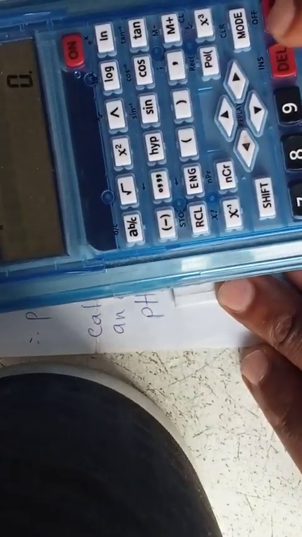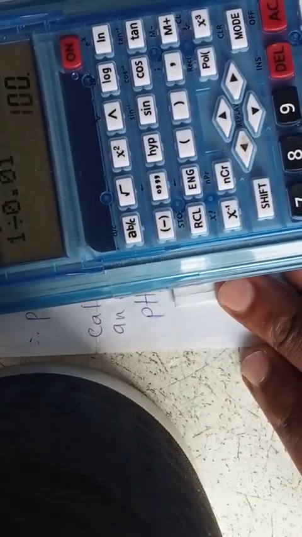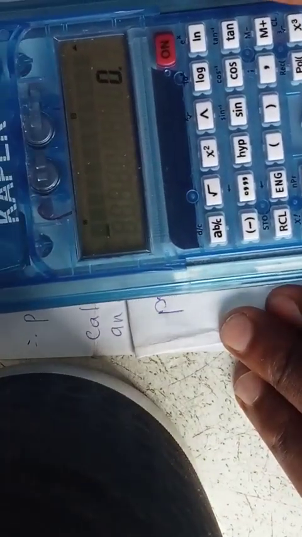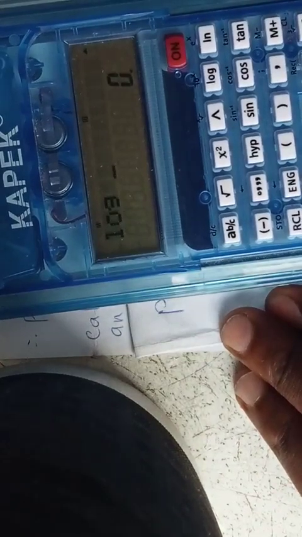So 1 divided by 0.01 is going to give us 100. So we have log 100. And 100 is 10 raised to the power of 2, which means 10 times 10 giving us 100, so the log gives us 2. You can also press log 100 on the calculator, which gives us 2. So that is the answer. This is also highly acidic, because it is close to 1. So let's take a look at this side.